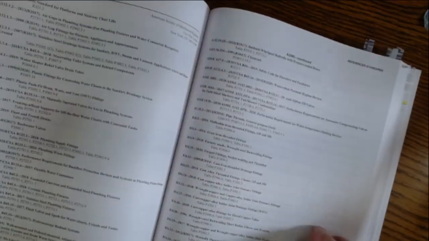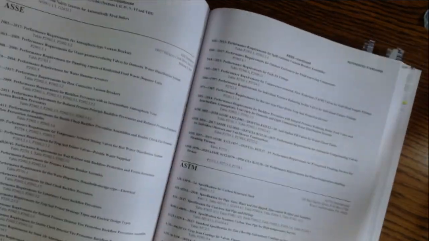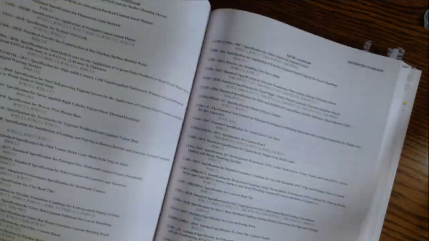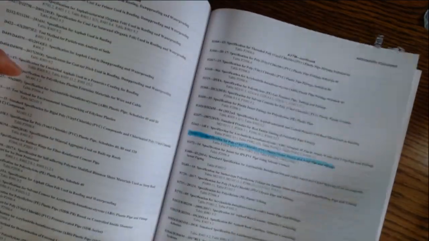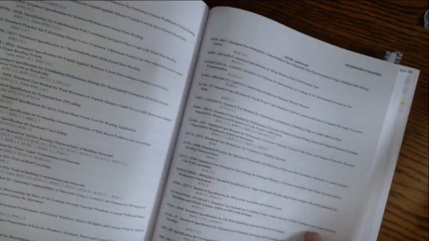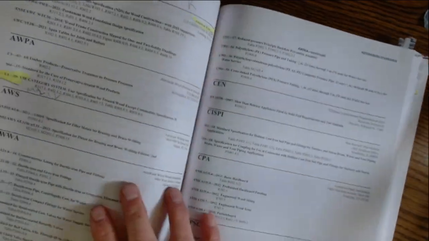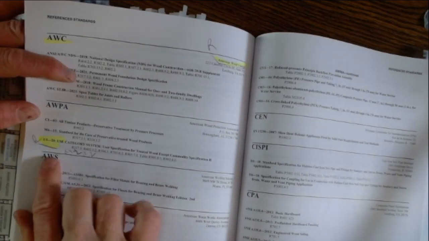So if you're wondering sometime, what standard do I use? And this is for the test. Let me jump over here. I think it'd be worthwhile to know. There's a lot of ASTM. AWPA. Okay, take a look.